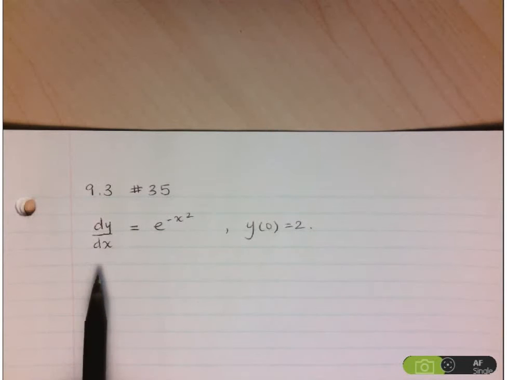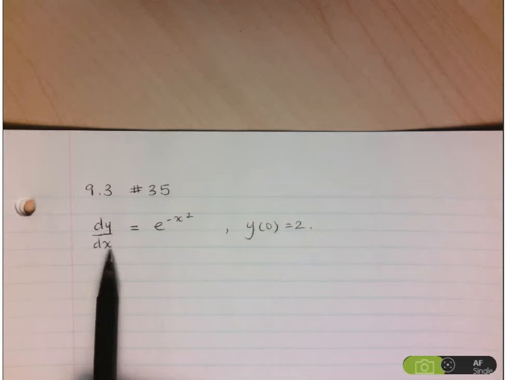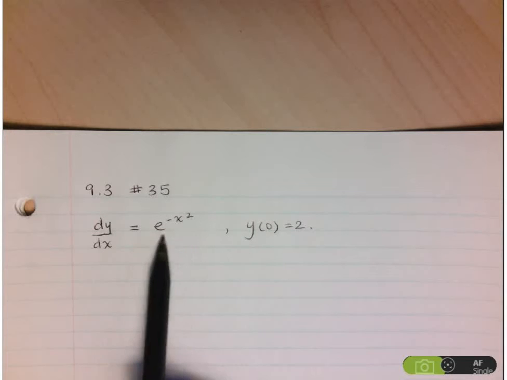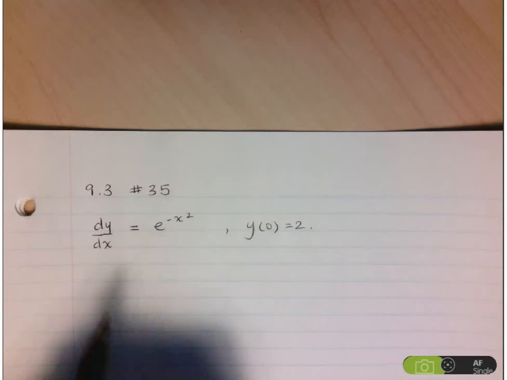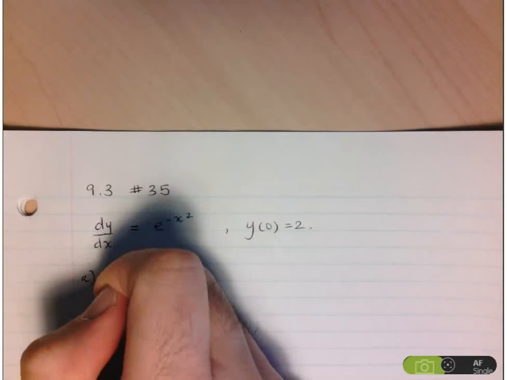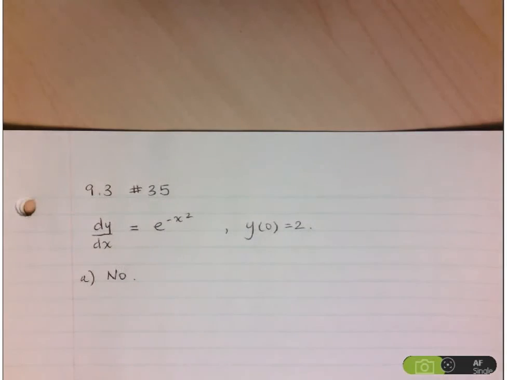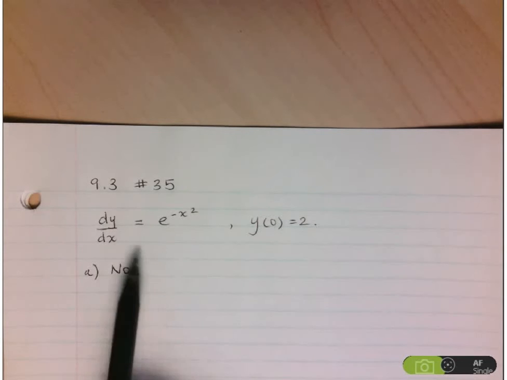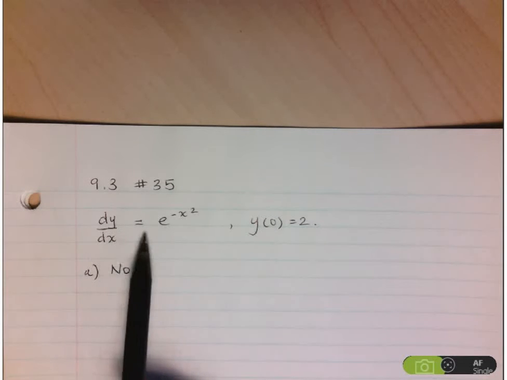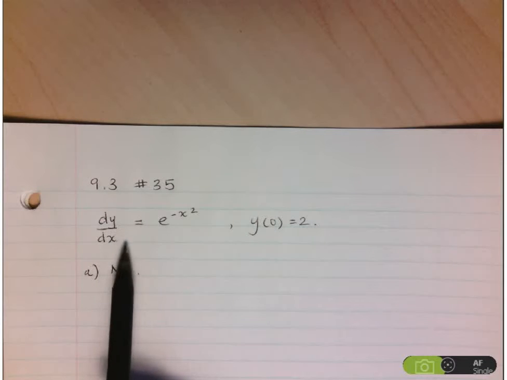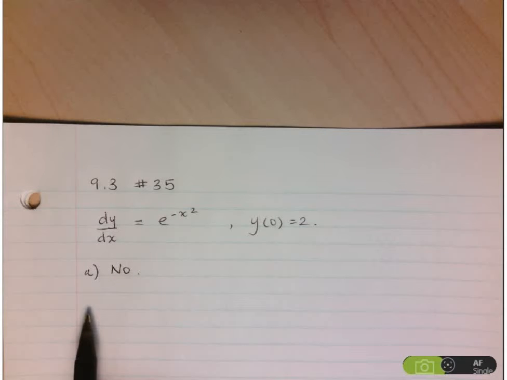Now, the first question they ask is, can y be represented without using an integral? Hopefully we recognize now that e to the minus x squared is a function that is not easily integrable, and so the answer for A would actually just be no. Since representing the function as an integral is the only thing we know how to do, I think we'll write it out anyways, because that might actually help us solve the rest of the problem.